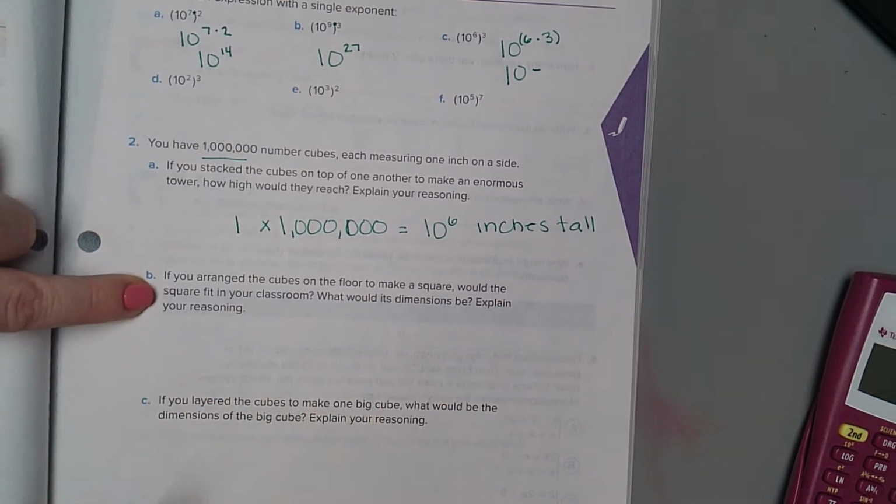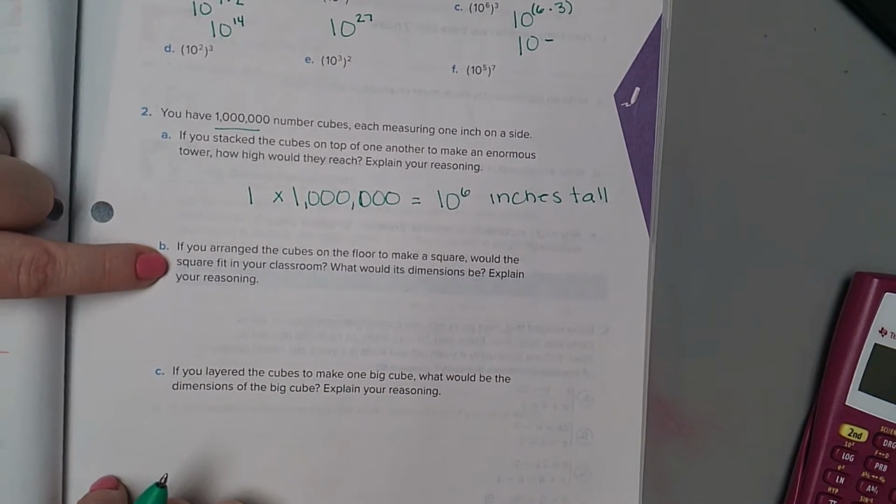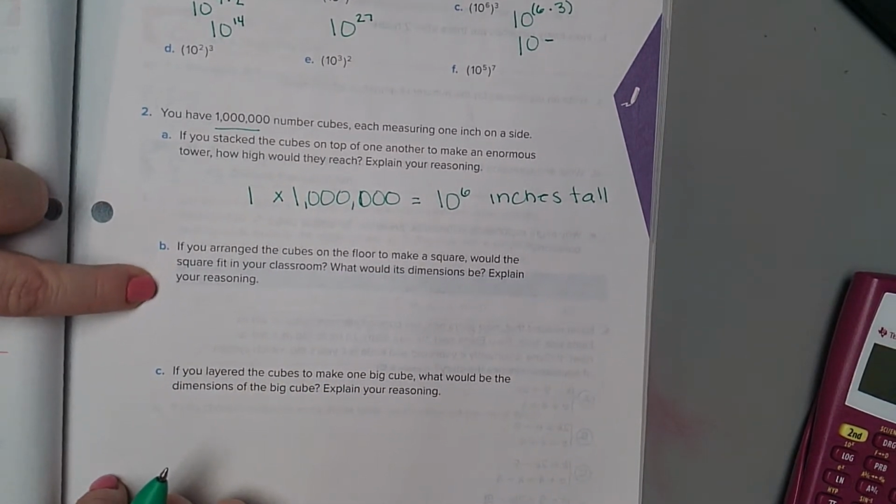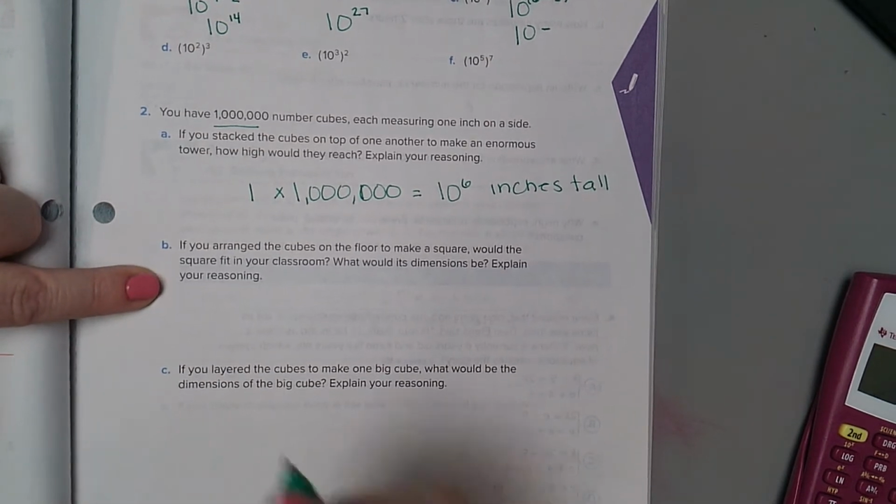If you arrange the cubes on the floor to make a square, would the square fit in your classroom? What would its dimensions be? Explain your reasoning. So we need to make a square.